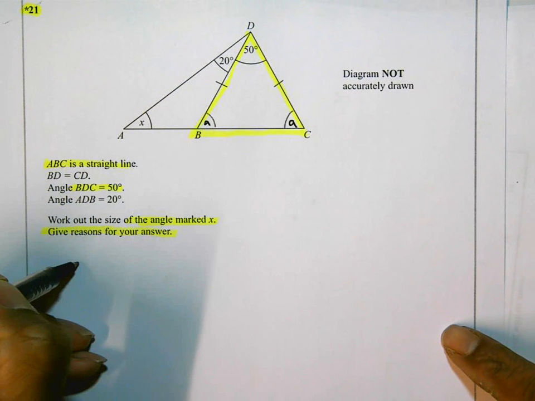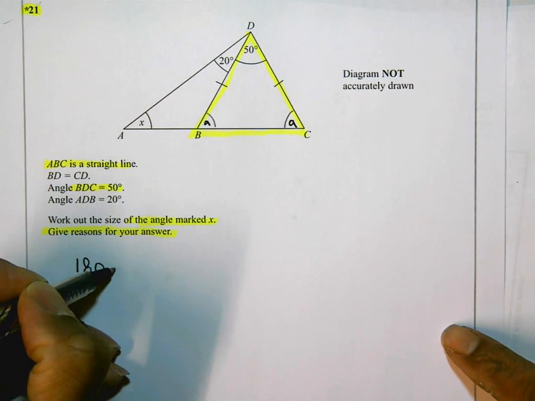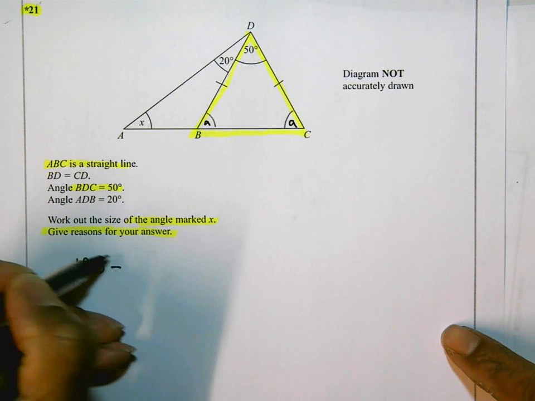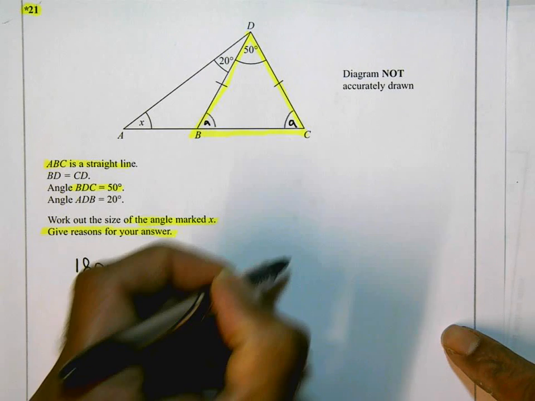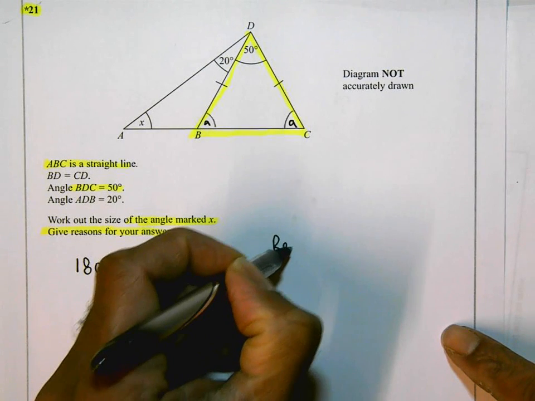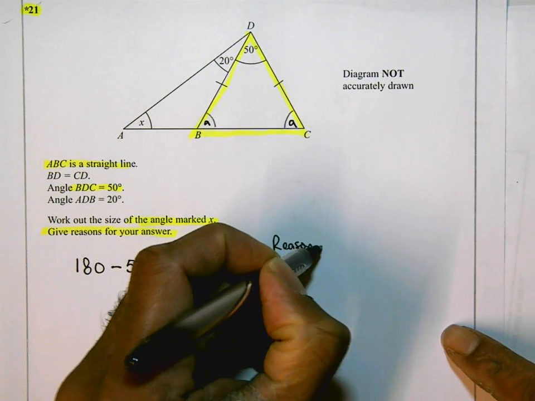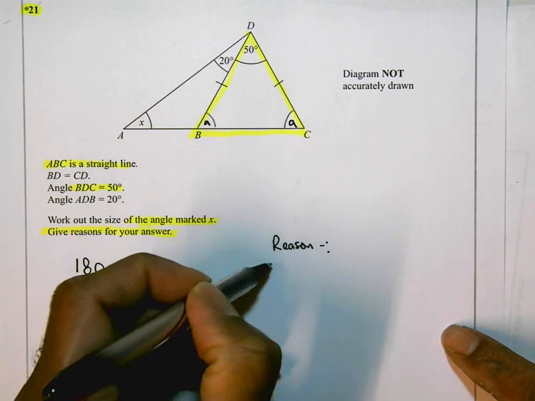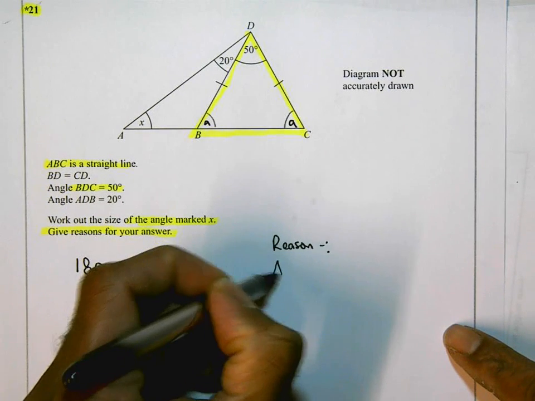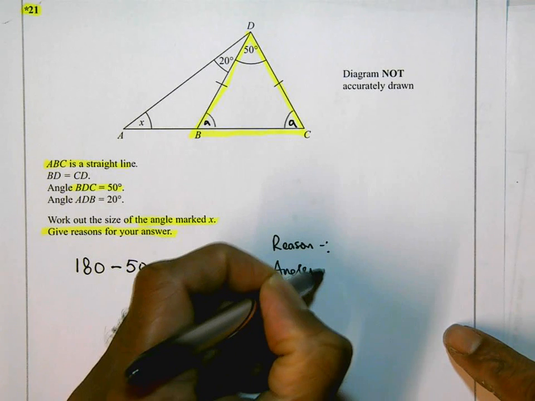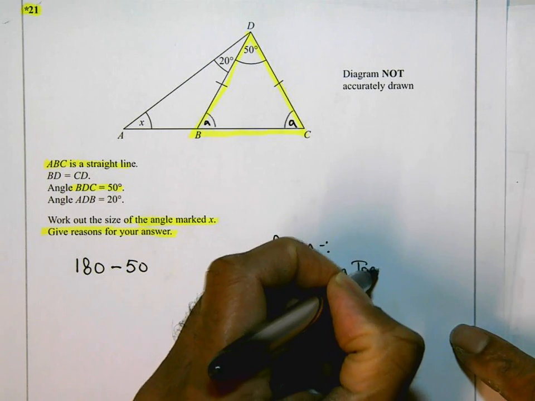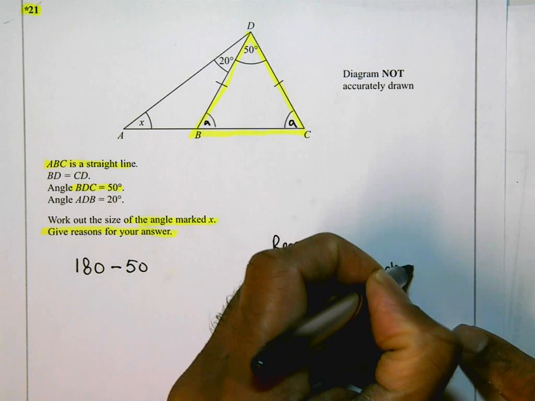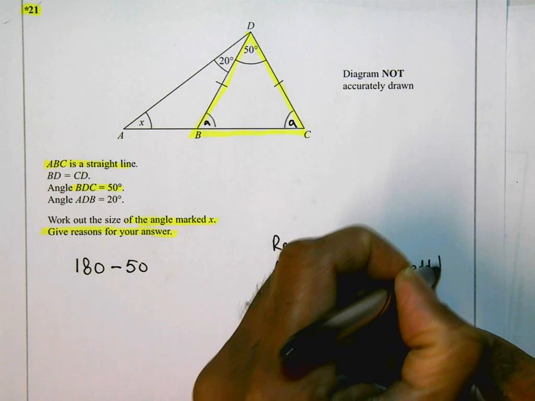180 degrees take away 50, and the reason for 180 degrees, and I'm going to put reasons over here, so I'm going to list all my reasons on this side. Angles in a triangle add to 180.